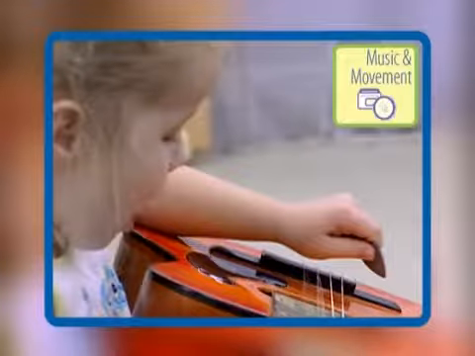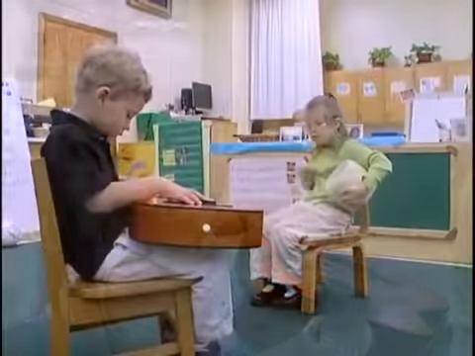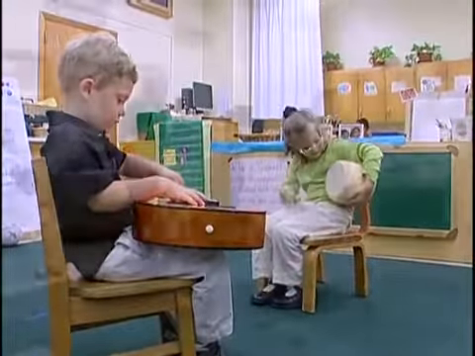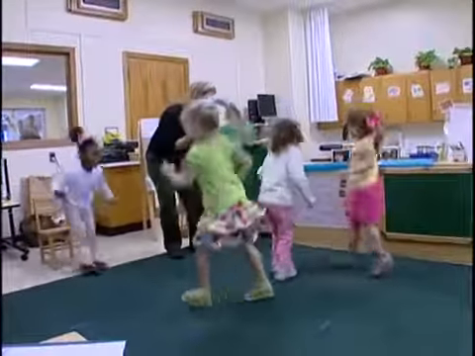Music and movement bring children great joy. Children learn to listen carefully, sing, imitate rhythms, and coordinate movements. Hey, hey, zigzag, zigzag, Amy.